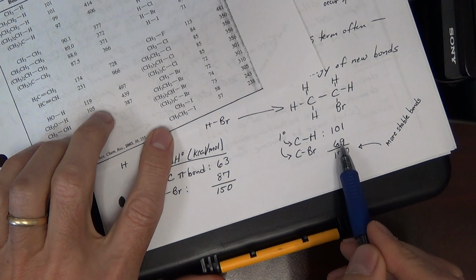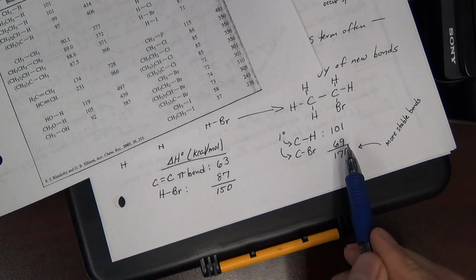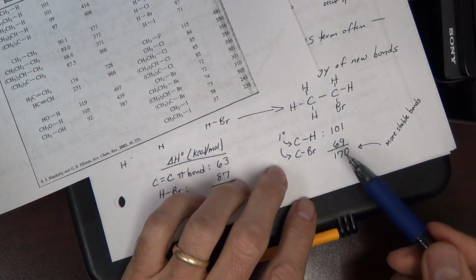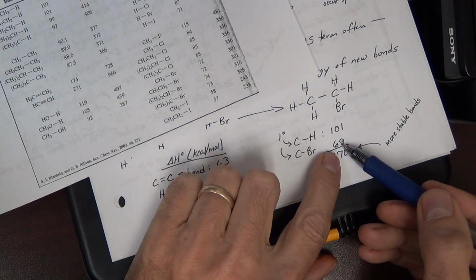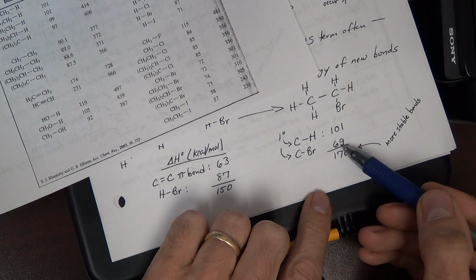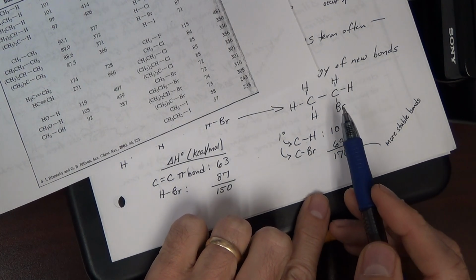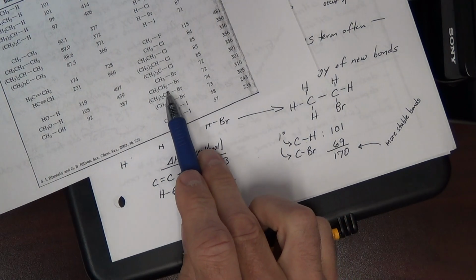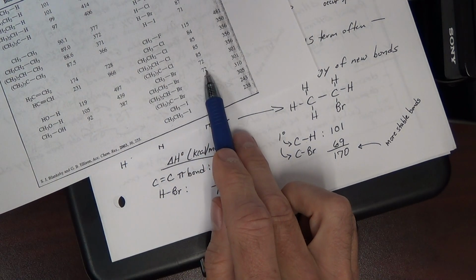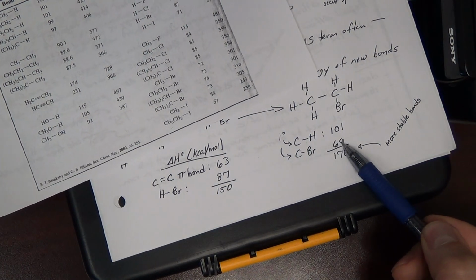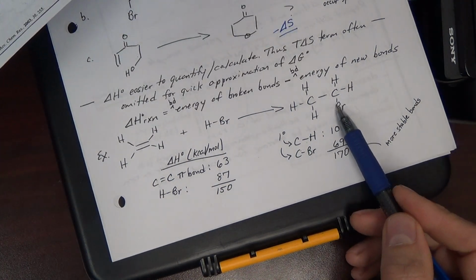And we see a difference. Some tables will give you a different value. My value of 69 came from a different table. Don't let that confuse you. If we had used this table, we would have used 72. I put 69. What other bonds are new?